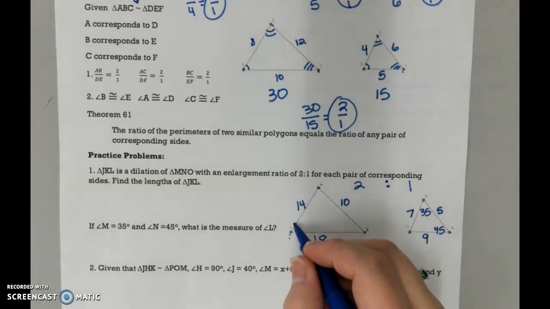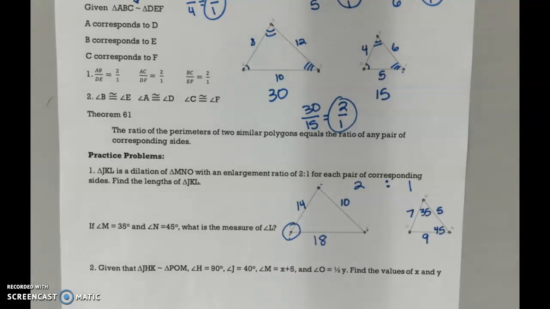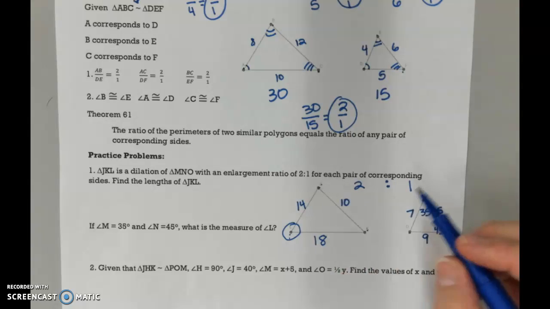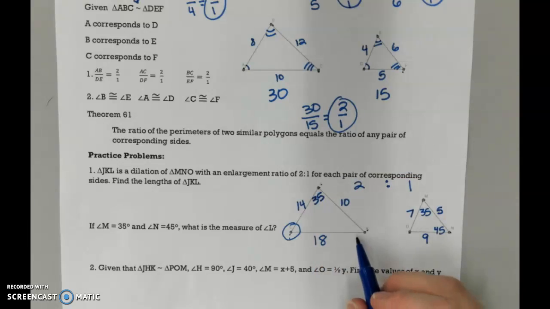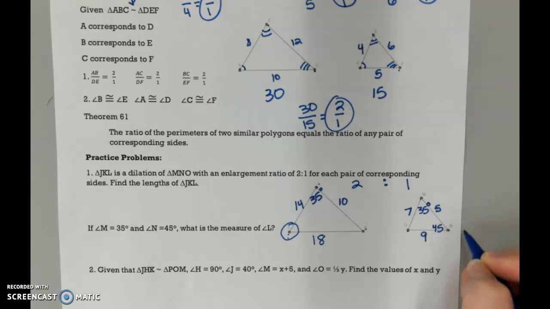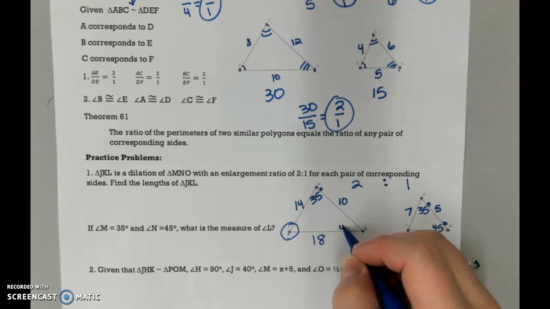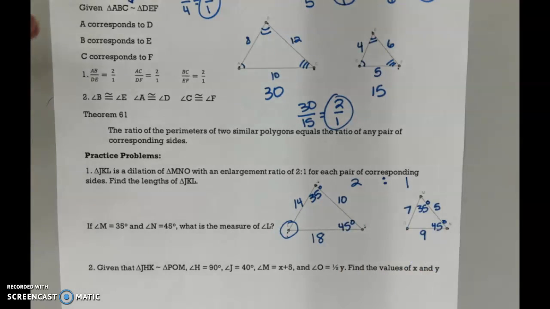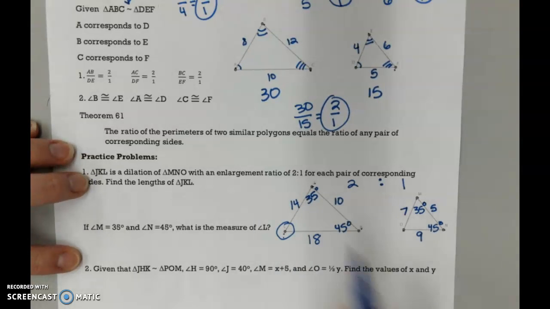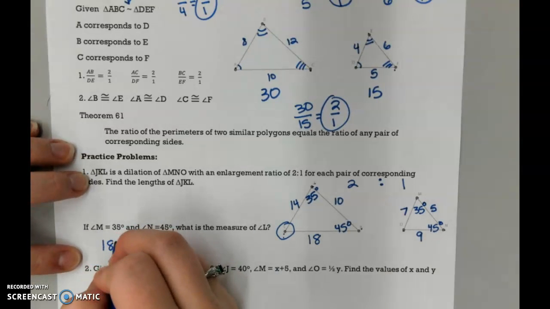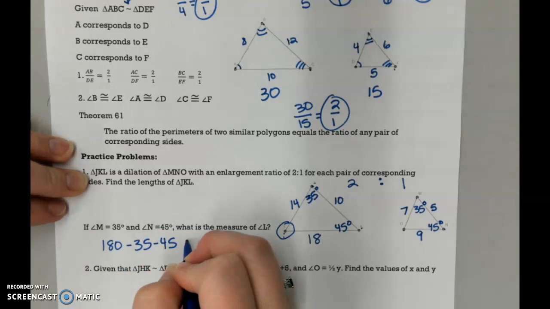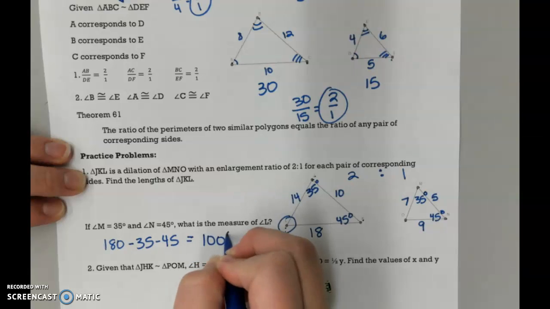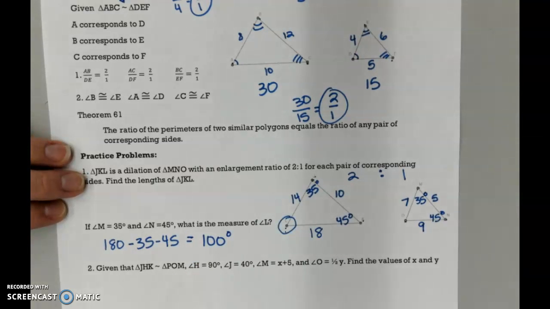All right, and then if angle M is equal to 35 degrees and angle N is equal to 45 degrees, how can I find the measure of angle L? Remember that in similar figures, the corresponding angles are congruent. So J corresponds to M, so J is also 35, and angle K corresponds to angle N, so angle K would also be 45 degrees. I just need to use what I know about the sum of the interior angles, which is 180, so 180 minus 35 minus 45 leaves me with 100 degrees for angle L.